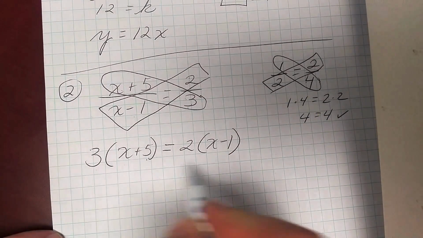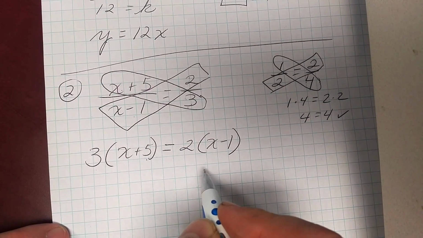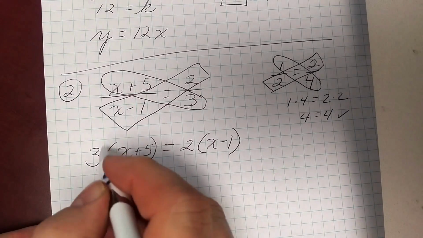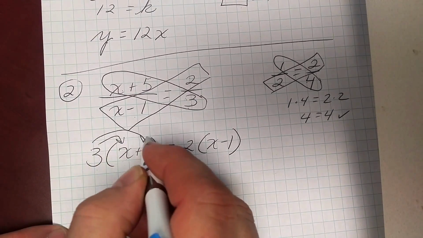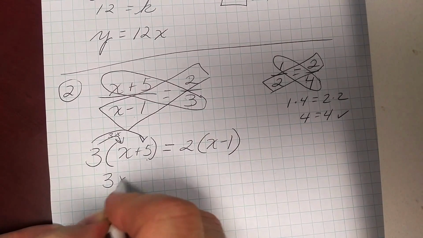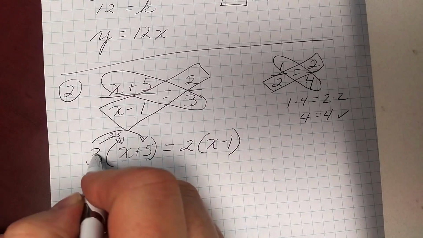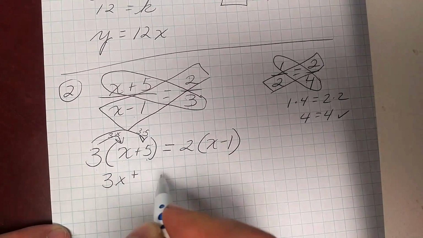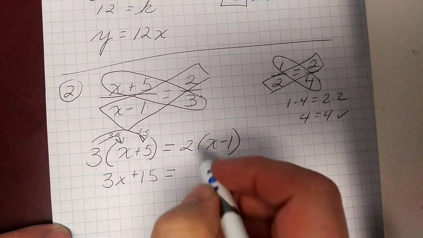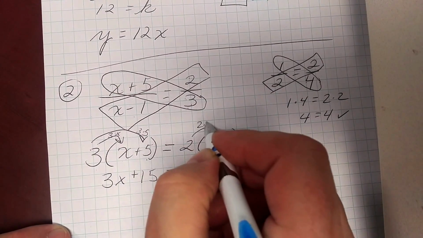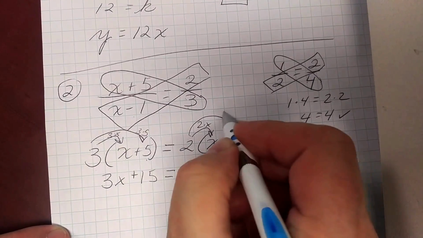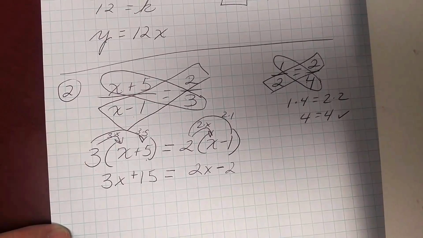So now we have an equation, so we have to go about getting that equation solved. Our first step is to get rid of parentheses. Since we cannot do inside the parentheses, we use the distributive property. This is 3 times x, which equals 3x. Bring down the plus. This is 3 times 5, which equals 15. Equal signs, usually we line those right up. Then over here, 2 times x equals 2x, minus 2 times 1, which equals 2.